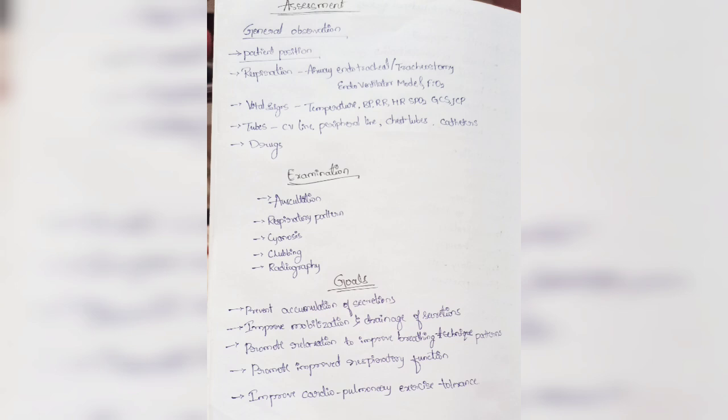Examination: auscultation, respiratory pattern, checking of respiratory pattern, cyanosis, clubbing, radiography.